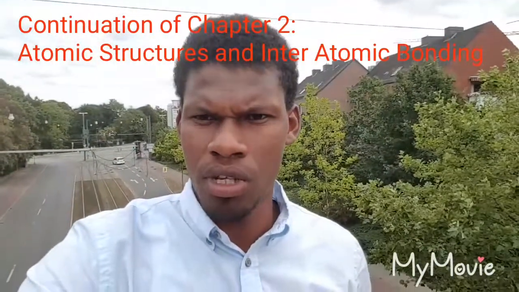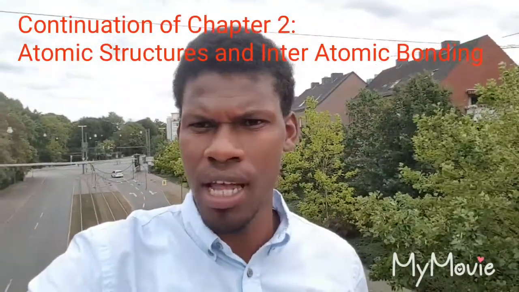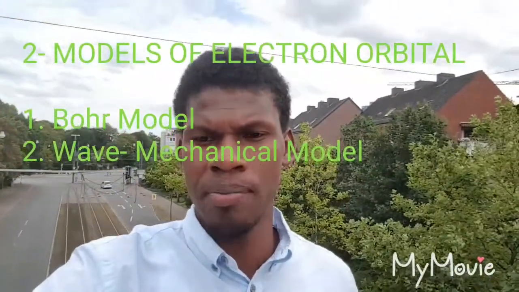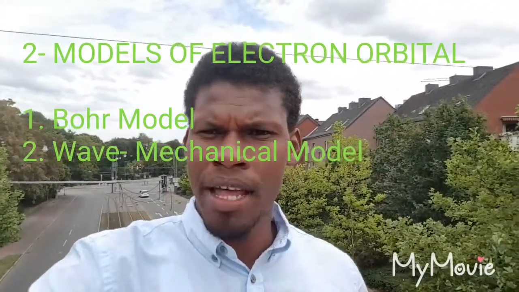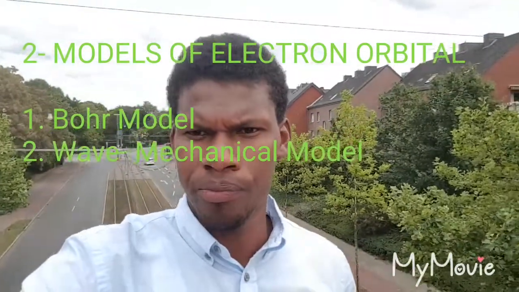So now let's talk about electrons in an atom. For this, we need two models to explain electrons orbiting the nucleus. And the first model is the Bohr model, which postulated that electrons orbit the nucleus and that electrons behave like particles.